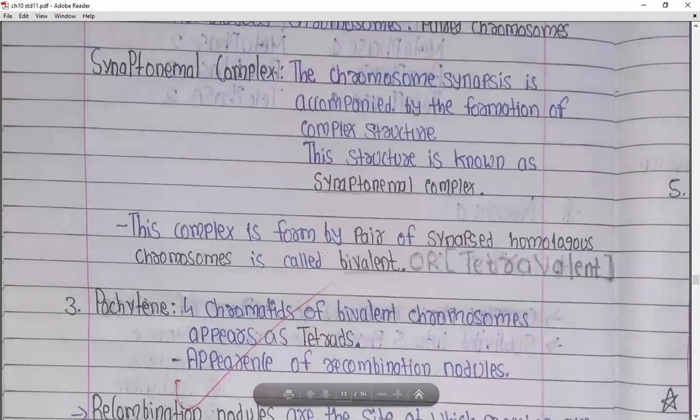This complex is formed by a pair of synapsed homologous chromosomes and is called bivalent or tetravalent. So as this complex is pairing the homologous chromosomes which are occurring at the synapse, for this reason they are said to be bivalent, and if two pairs of chromosomes are occurring, then it is said to be tetravalent. If it occurs in one pair, it is known as bivalent, and if it occurs in two pairs, then it is tetravalent. So this is about the second phase of prophase 1.